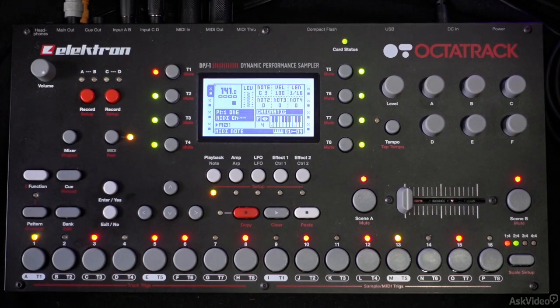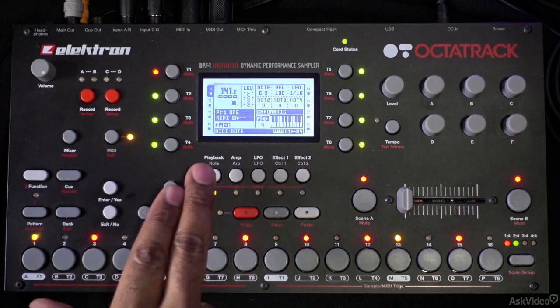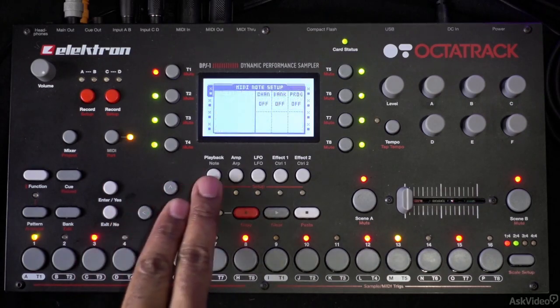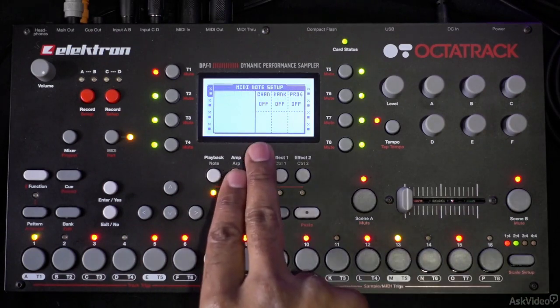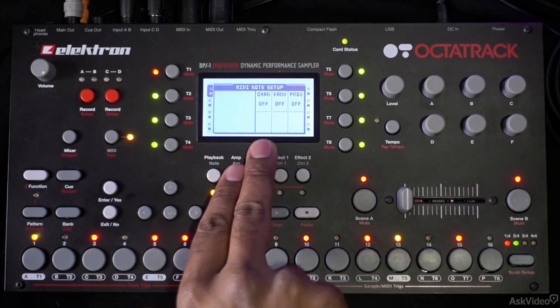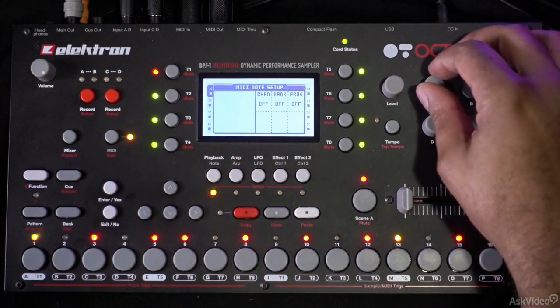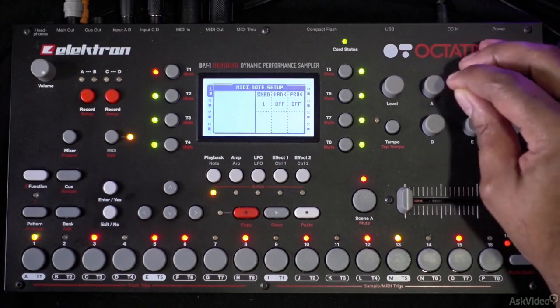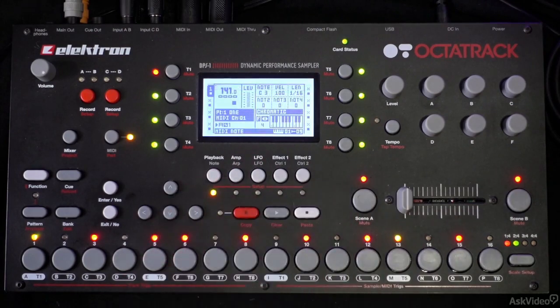Now, the first thing I need to do is properly set this up. I'm going to double tap my playback button here, and what we're seeing now looks different from what we saw on the audio side of things. The only thing I'm really concerned with right now is making sure that this track is sending out MIDI data on channel 1. If I want to change that, I can just turn this knob and then press in to confirm that this track is going to be sending out MIDI on channel 1. All right, so far so good.